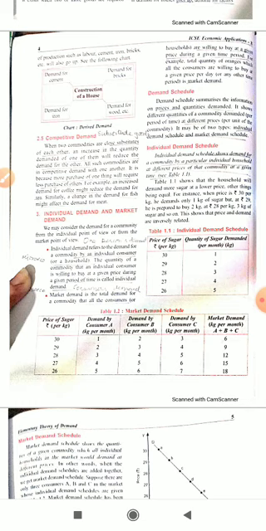Now, the demand schedule. The demand schedule summarizes the information on price and quantity demanded. It shows different quantities of a commodity demanded per period of time at different prices. Demand schedules may be of two types: individual demand schedule or market demand schedule. First of all, individual demand schedule. What is an individual demand schedule?